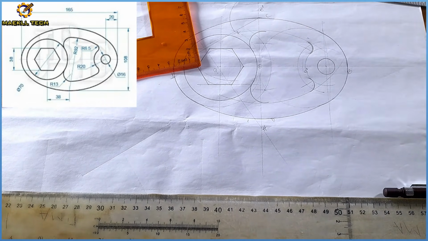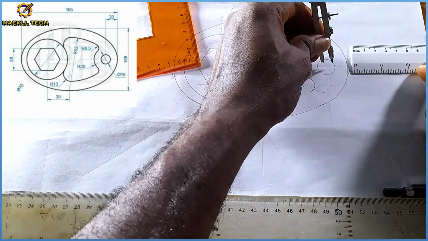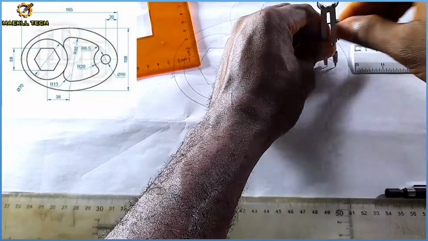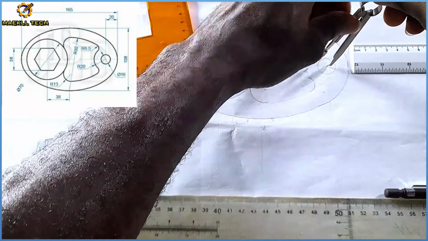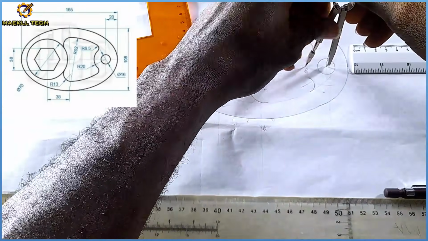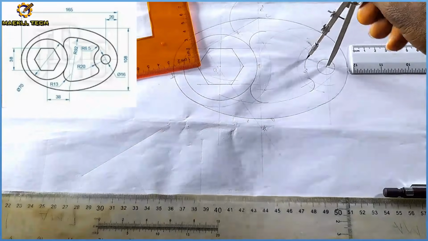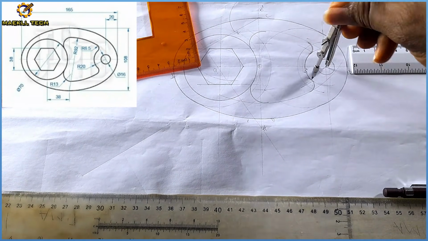I draw this out. So with those arcs settled, I can pick my radius 20 now, which is from here all the way to here, my radius 20, and taking this out like this.